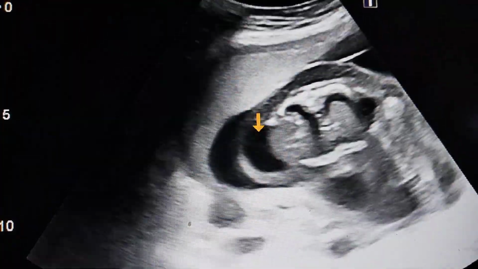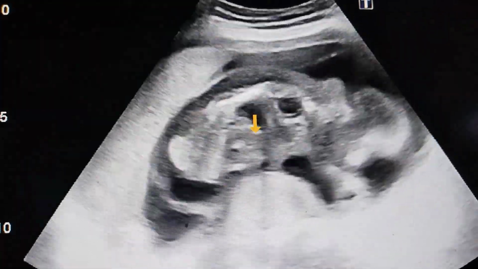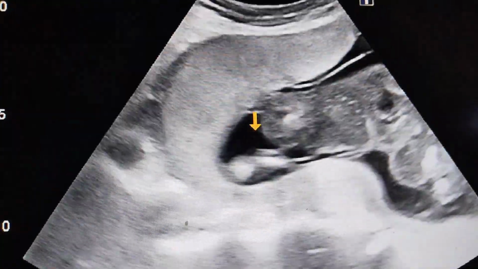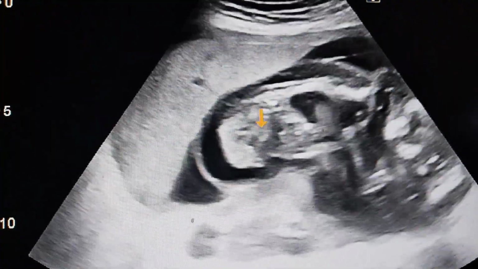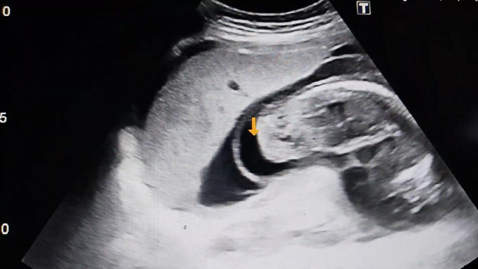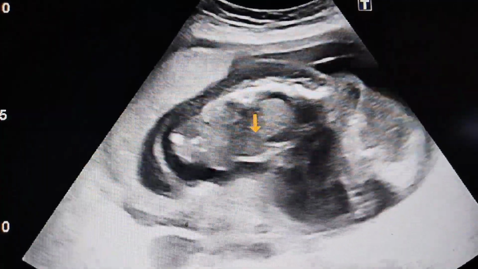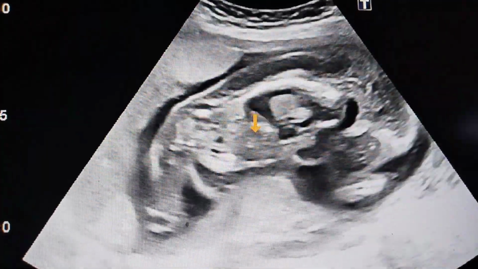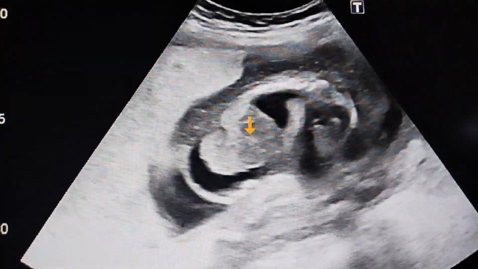We can say Hydrops fetalis only when fluid is present in two compartments, whether they are skin edema plus ascites, or skin edema plus pleural effusion, or pleural effusion plus pericardial effusion, and so on.